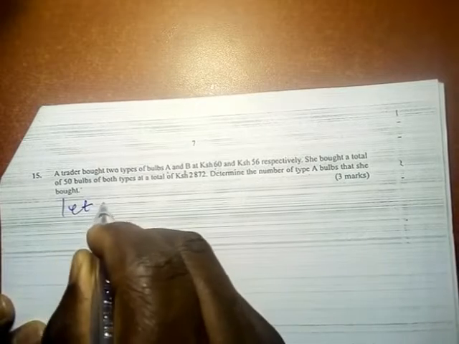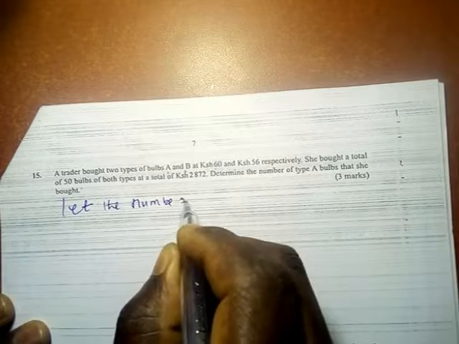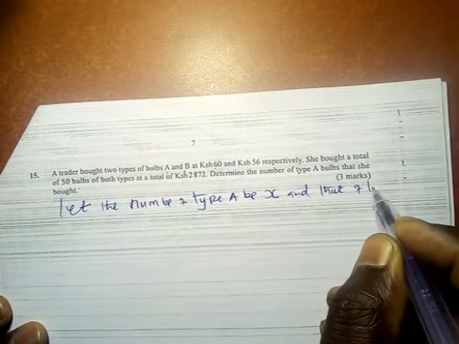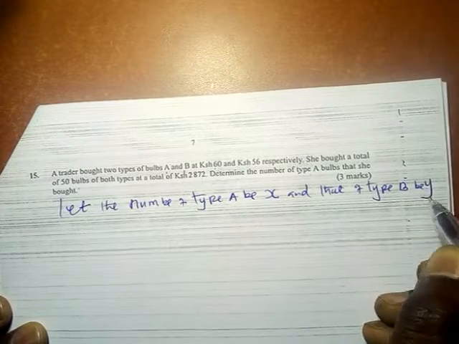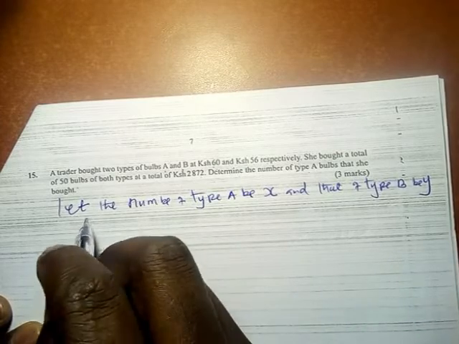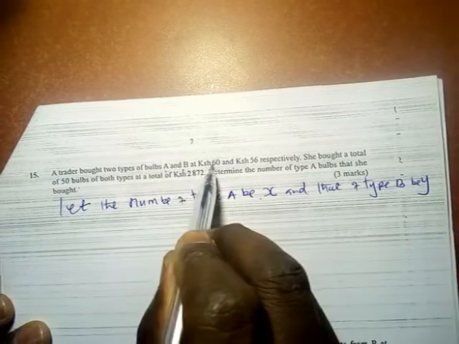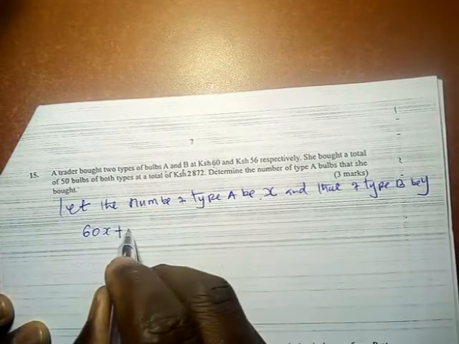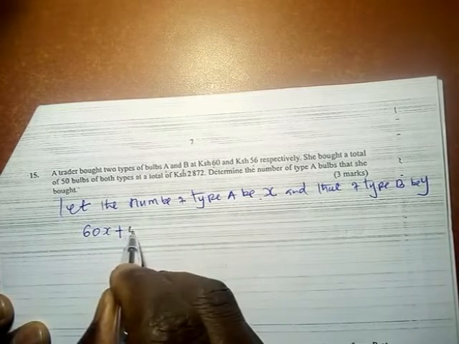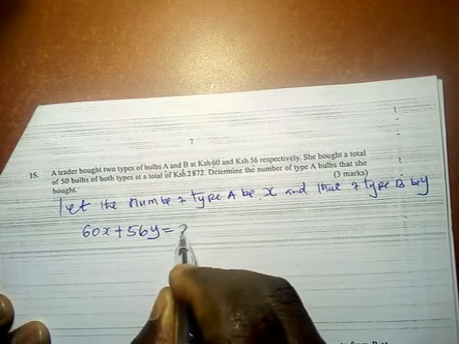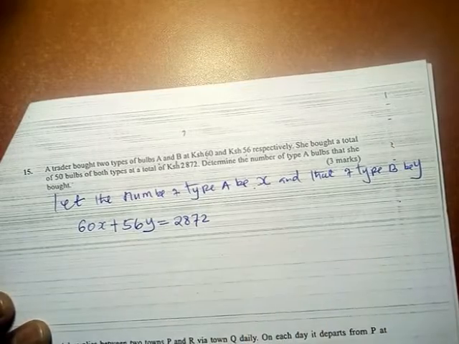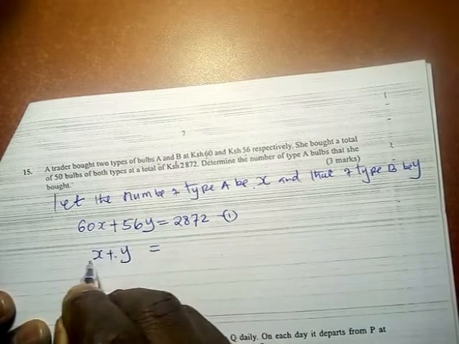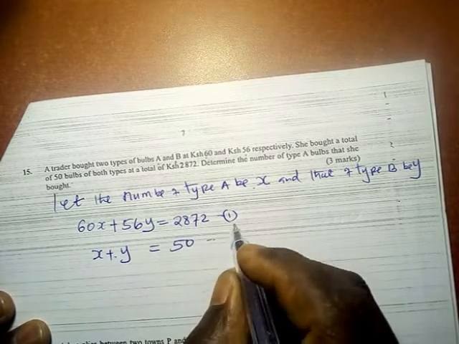So let the number of type A be X and that of type B be Y. So that means we will have X of them type A times 60, we will have 60X shillings plus 56Y. The total will be 28.72 shillings, Kenya shillings. And that one will be our equation 1. Again, type A, that is X plus Y, the total number of bulbs is going to be 50. And that's our equation 2.